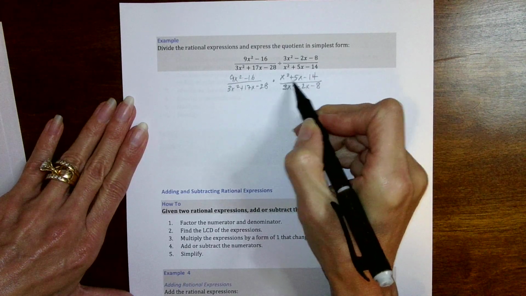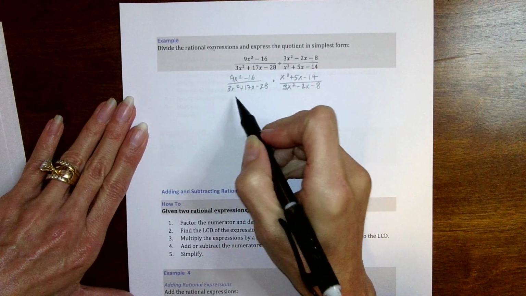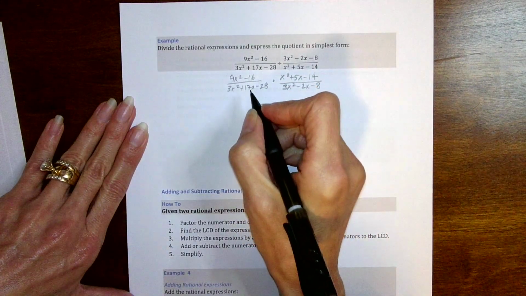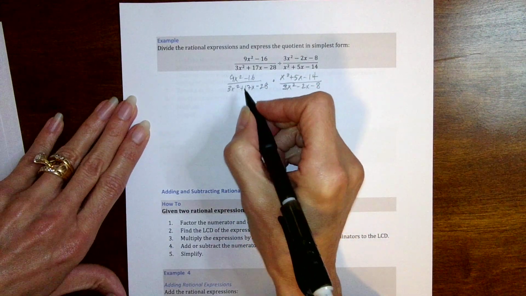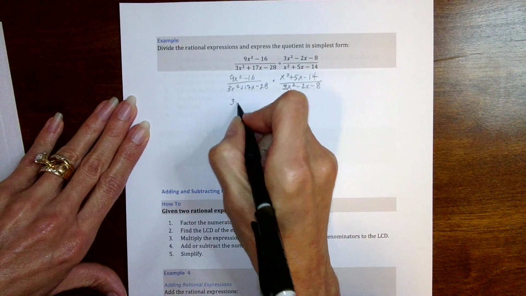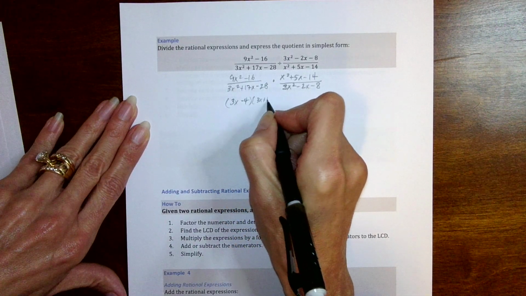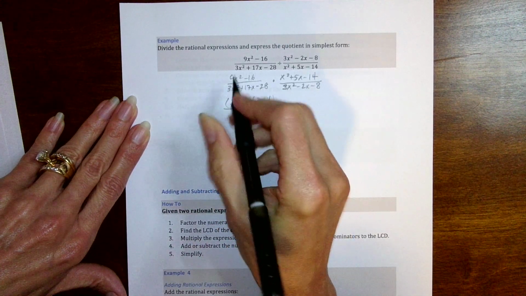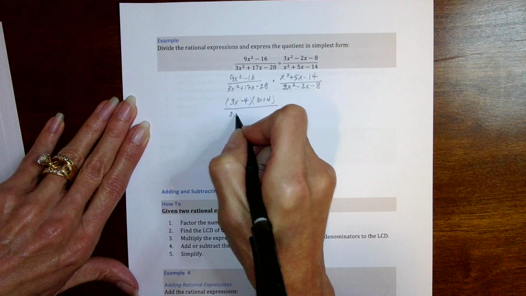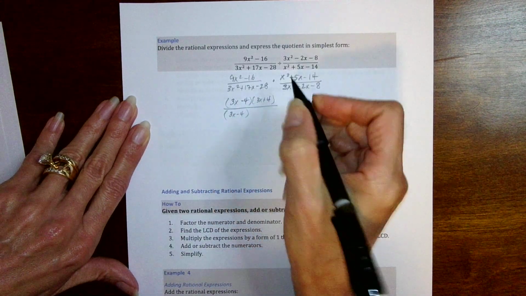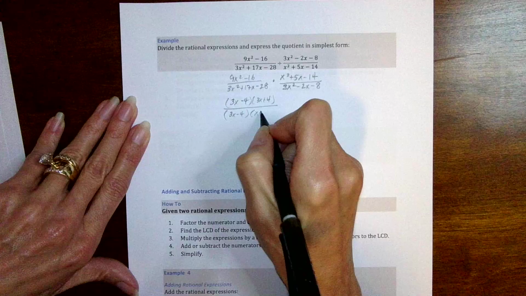Double check that I wrote it properly. Alright, and now I factor. So this becomes 3x minus 4 times 3x plus 4. This factors into 3x minus 4 times x plus 7.